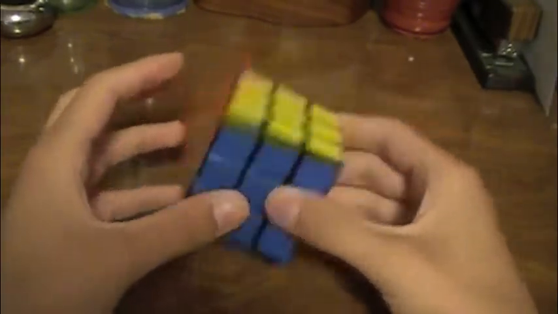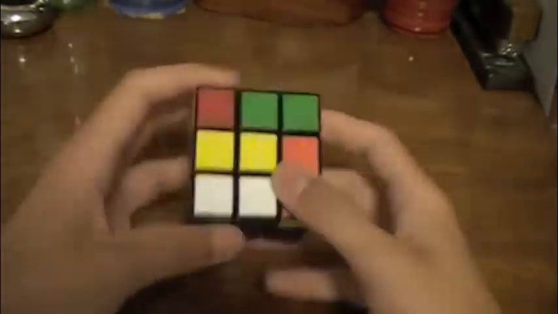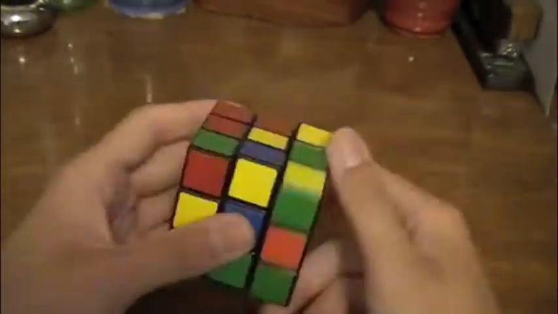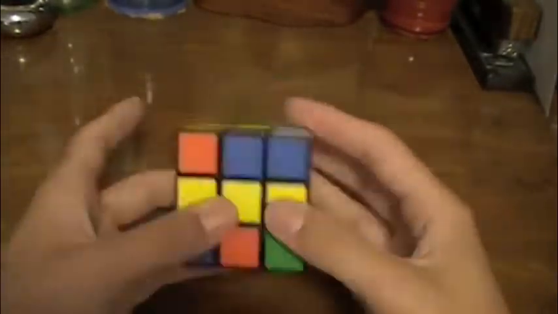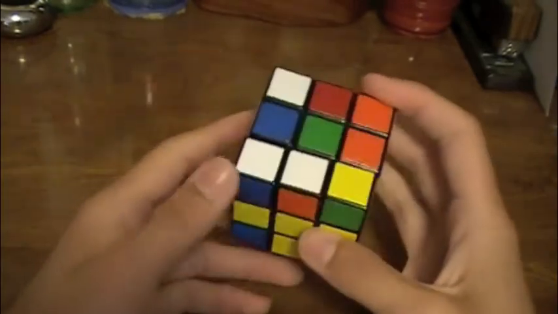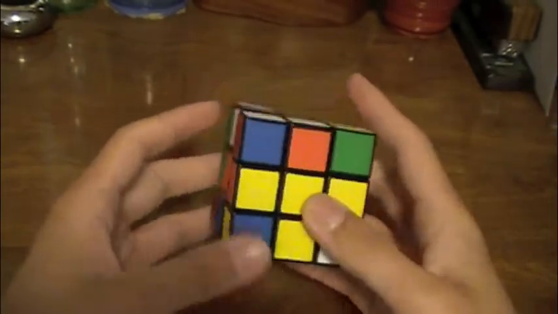So now, scramble your Rubik's Cube. Trogdor was a man. So now our cube is scrambled, and we can get started.